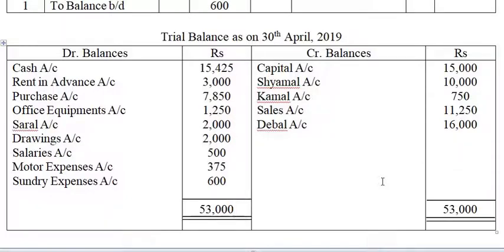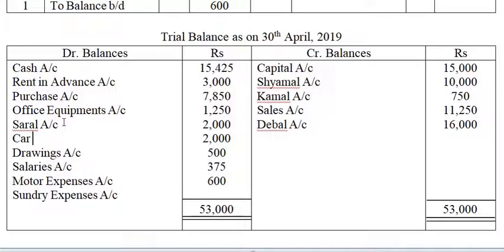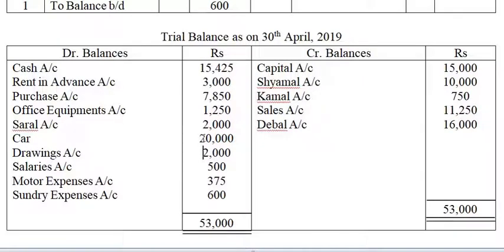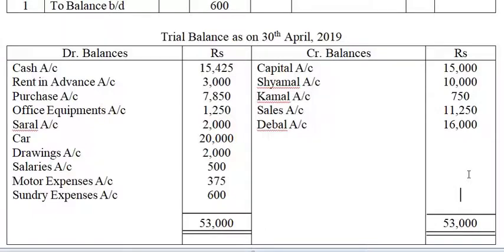Let's just check once, okay, from the very beginning, because I believe there is some error out there. So let's just have a look. Okay, so this is your cash. Rent in advance is 3,000, purchase is 7850, office equipments is 1250. Again, Saral is 2,000. And then after that we have car. Okay, so there was car. So for car we wrote 20,000. Now it's okay. Then drawings, salaries, motor expenses, sundry expenses. So now your trial balance is correct.